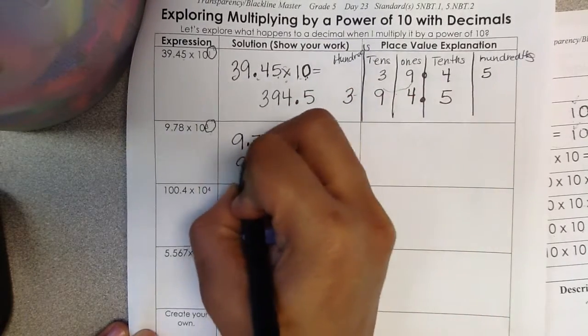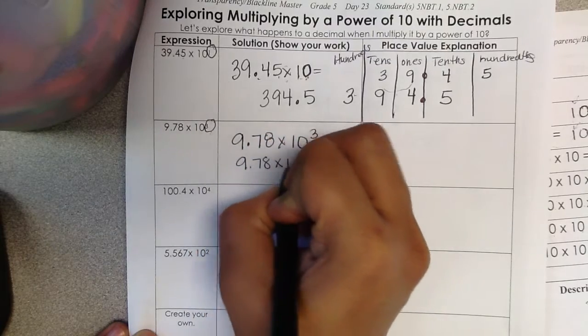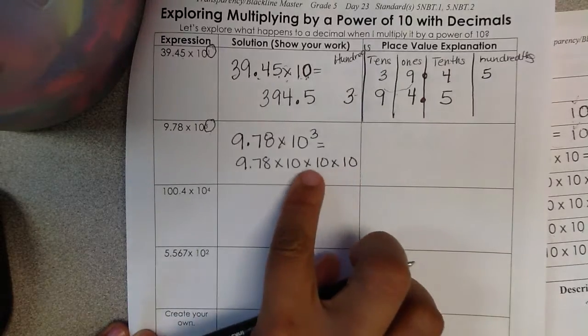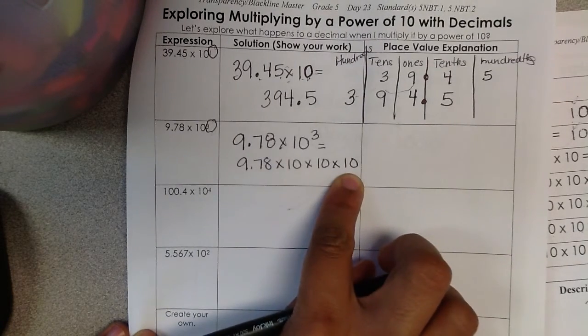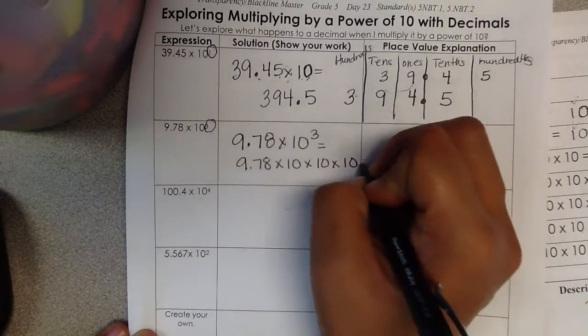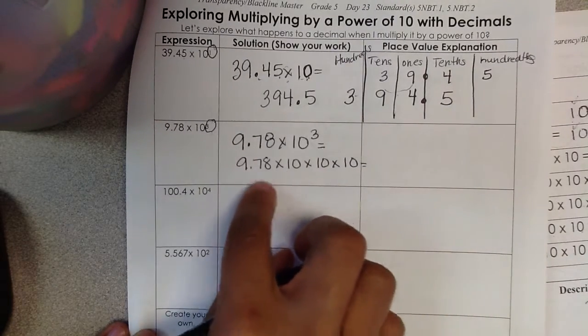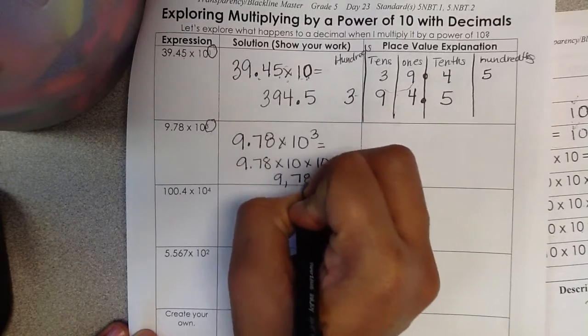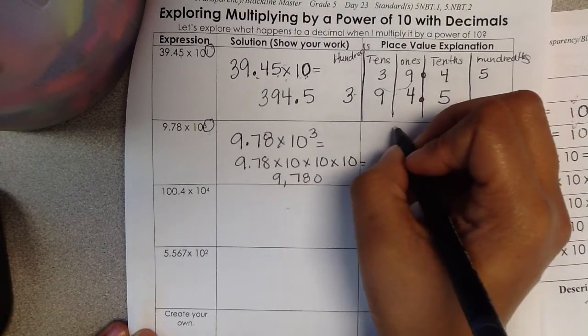Well, that really equals 9 and 78 hundredths times 10 times 10 times 10. Again, if I just add those 3 zeros to the end, it doesn't change the value. And I know multiplying by 10s is actually going to make my value larger. So that means all my digits have to shift 3 place values over. That means I end up with 9,780. I'm going to show you how that works over here.